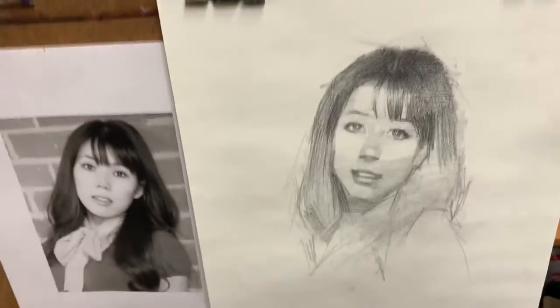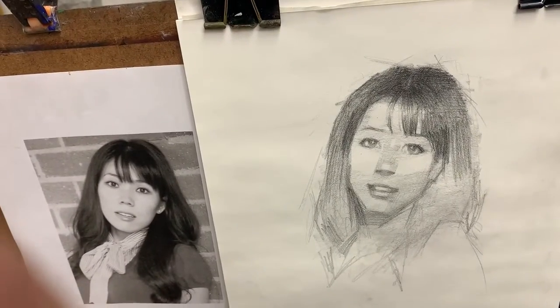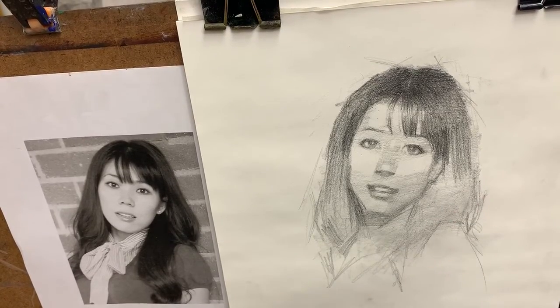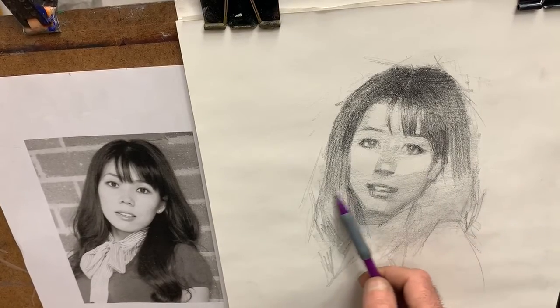Light hits from the top. Sorry. Light hits from the top. That means the bottom of the hair, the bottom of the face will be slightly darker than the tops.